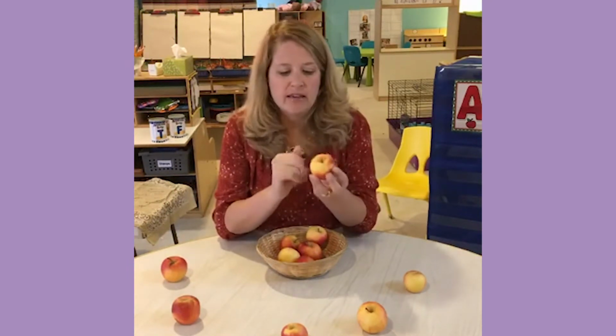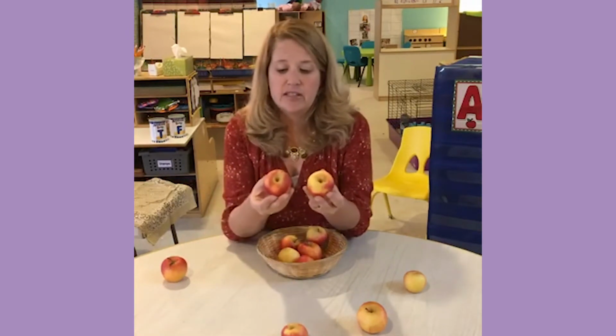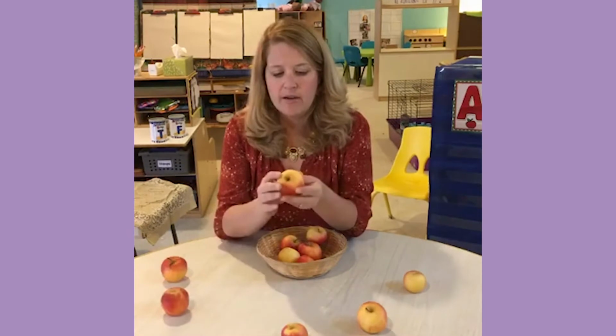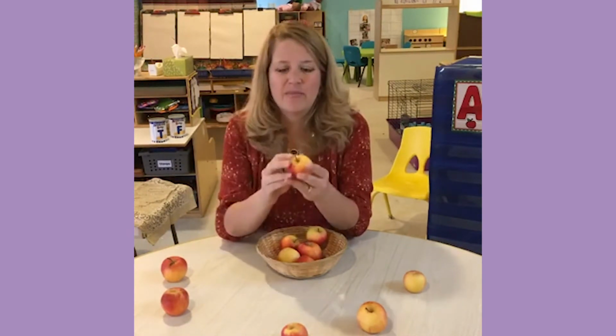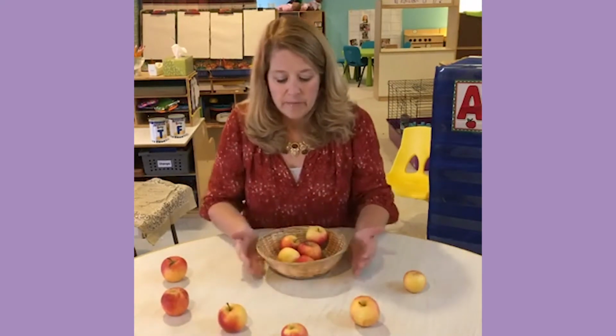You know, and then let's feel it with our fingers. And what do you feel? What do you notice is different, you know, about the apple? This one has a stem and this one doesn't. Can you smell it? Can you hear it? And then maybe later we'll taste them at snack time.